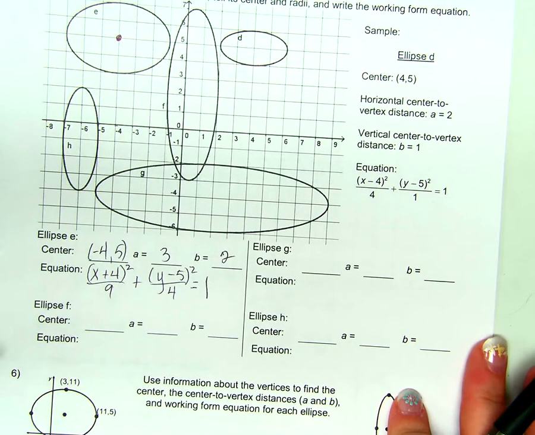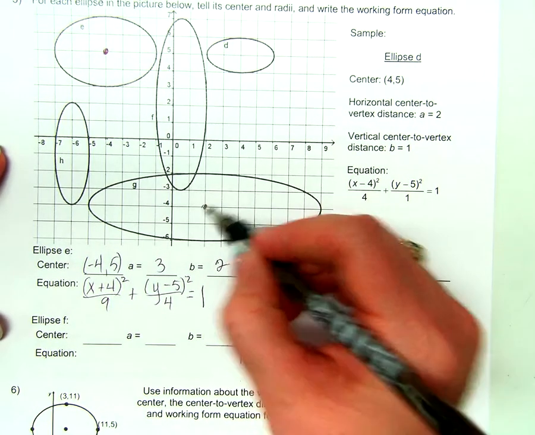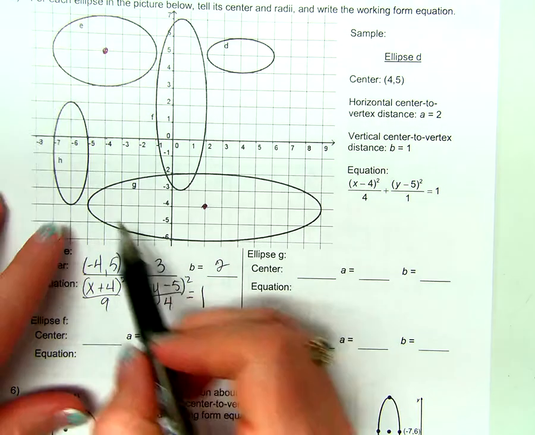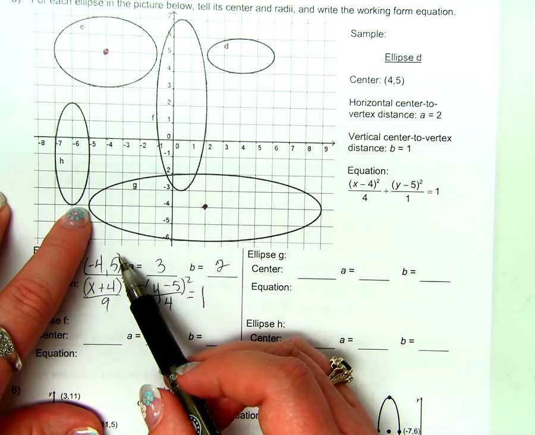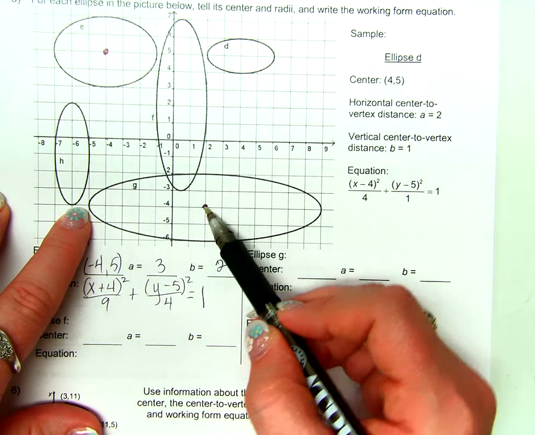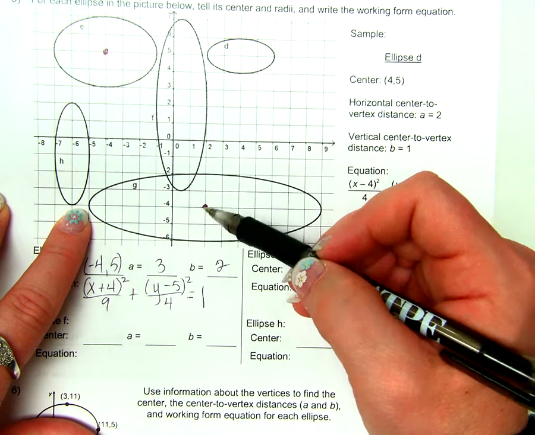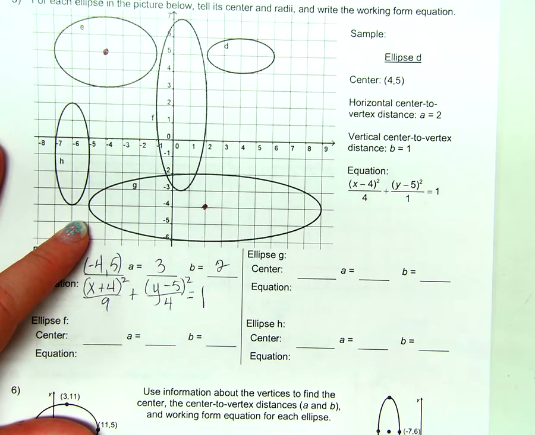So what about G? Where's the center of G? Is it right there? How do I know that's the center, guys? Am I just guessing? It looks like it. That's a good reason to know it's the center. If I count all the way across, 1, 2, 3, up to 14. Half of 14, 7, 1, 2, 3, 4, 5, 6, 7. But how do I know it's the vertical center? Up 2 and down 2. Very good. We're not just guessing. We're actually finding the center.